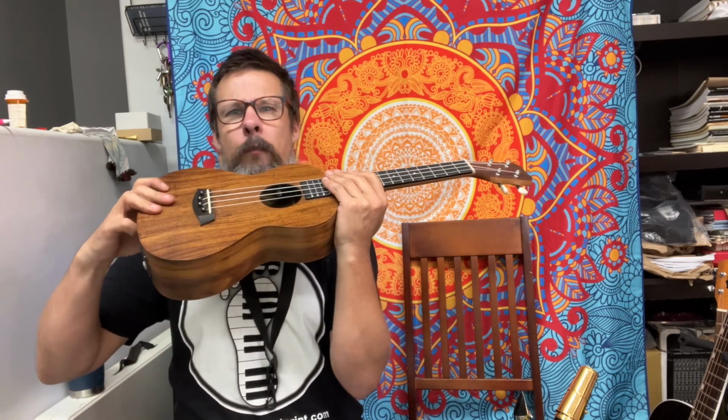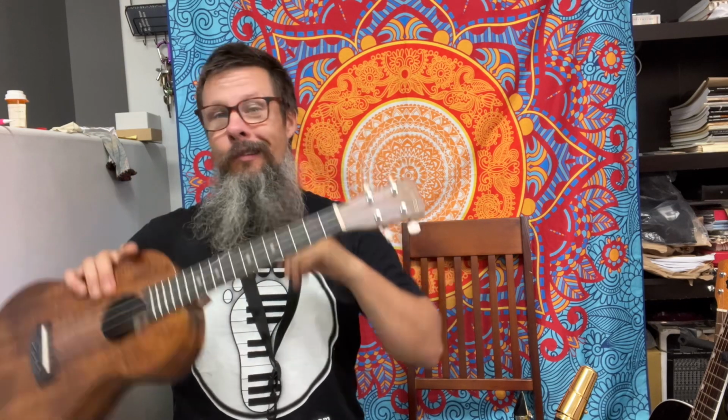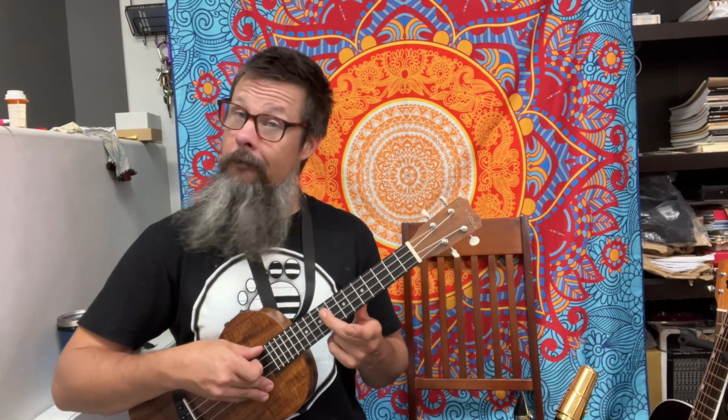The distance between the bridge right here on the saddle and the distance between the nut and where the tuners are, that is the same both ways, meaning 2 halves. When we play up, we have C to D, whole step, D to E, whole step, E to F, half step, F to G, whole step, G to A, whole step, A to B, whole step, and then B to C, half step.